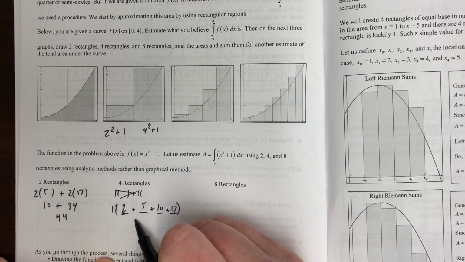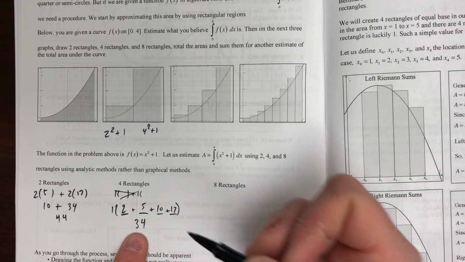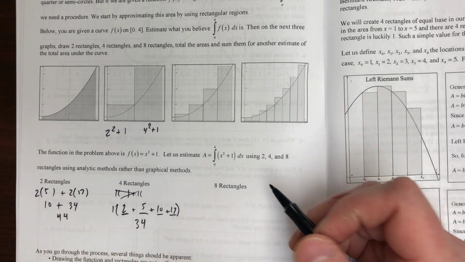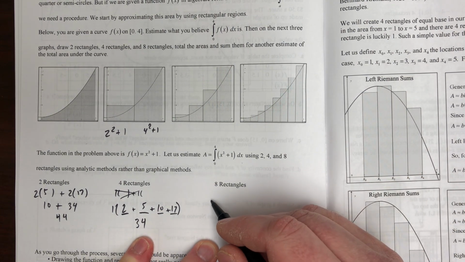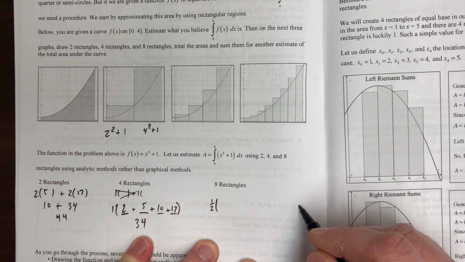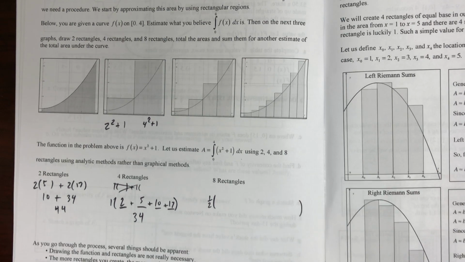7, 24, yeah, 34. Okay, so 44 was our first approximate area, then we got 34 as an approximate area. And you'll notice each one's going to be smaller than the previous one, right? I'm not bothering to do this one, but the base of each rectangle is 1/2, and sure, you can go in and use your calculator. I mean, well, you don't need to use your calculator. You should be able to do these without your calculator. Let me grab my calculator.